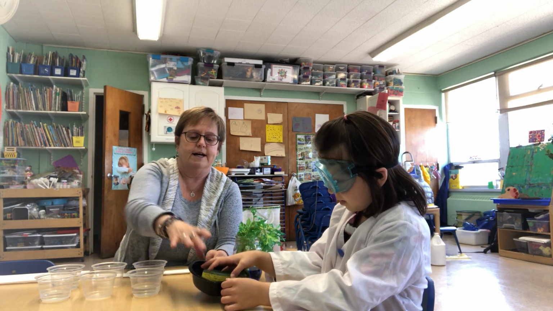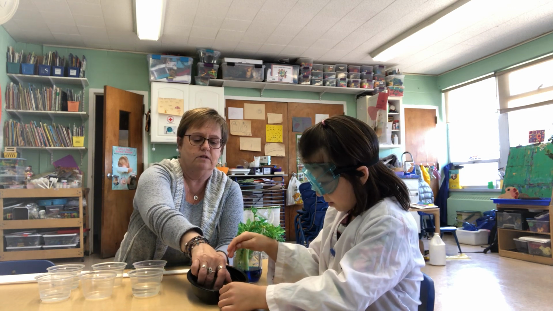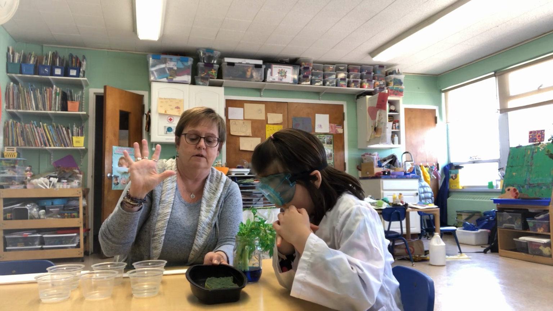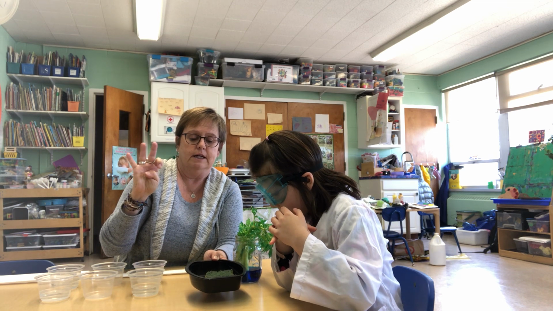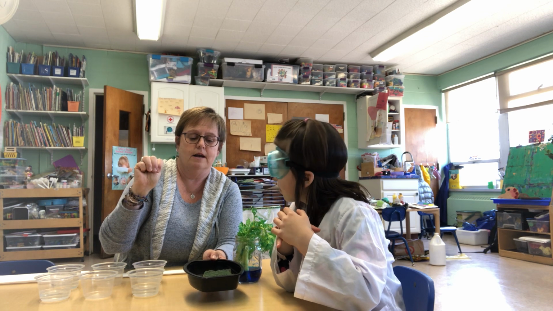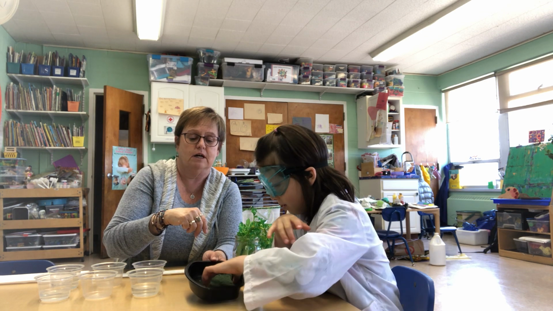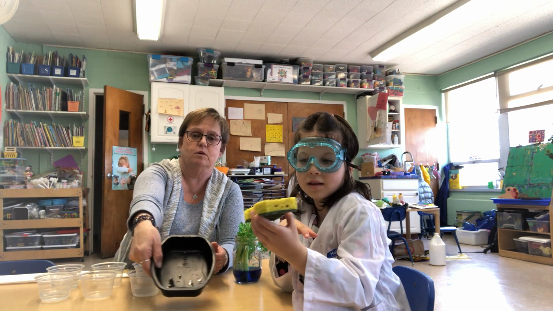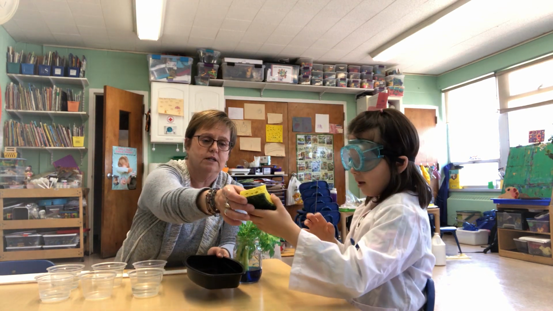So Professor Emily is going to take this sponge. She's going to lay it right down on there, just like that. Give it 5, 4, 3, 2, 1, and lift up the sponge without squeezing. And most of the water has been absorbed by the sponge. It's soaked it right up.